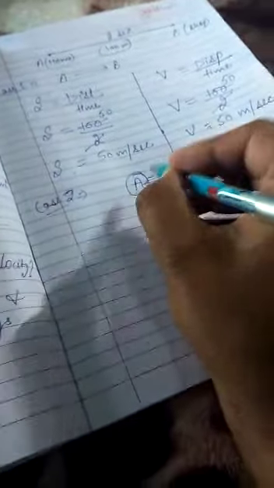But for case 2, if the child went to B and comes back to A, let us find out speed and velocity.